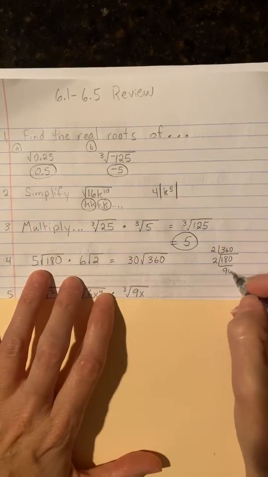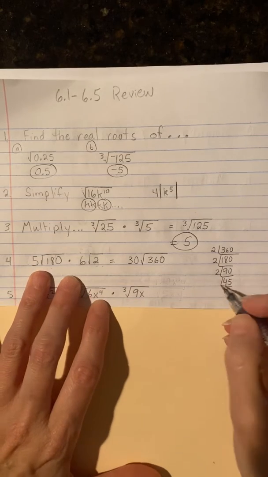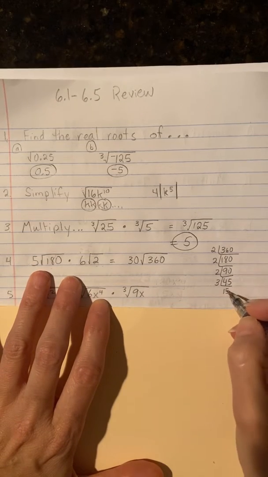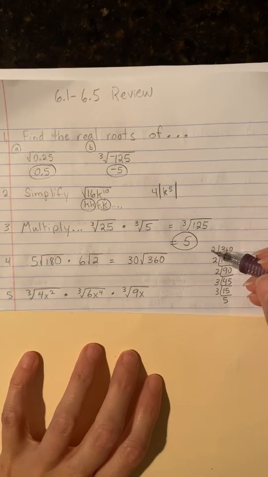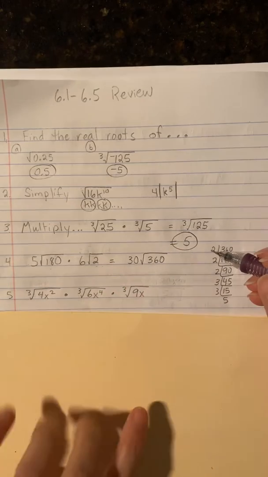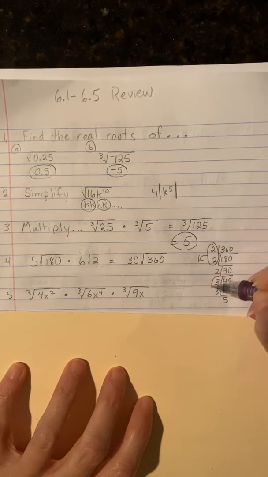And that goes in there, 90. 2 goes in there, 45. 2 doesn't go into 45, but 3 does. And 3 goes into 15, 5. I'm stopping at 5 because that's prime. And then I'm gonna look for twins because it's a square root. So a 2 comes out, a 3 comes out.